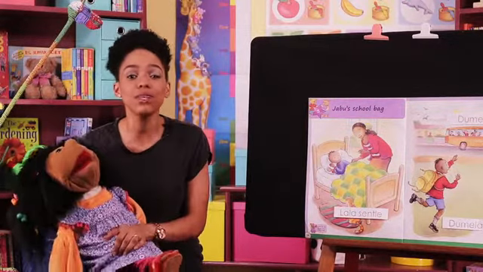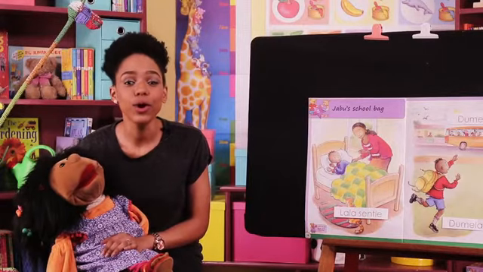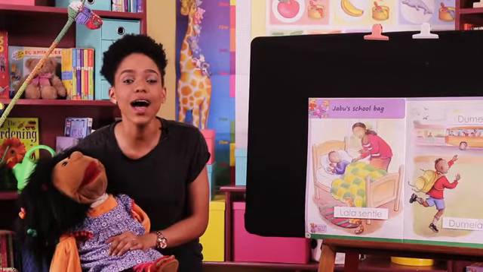Now, we will sing in SeTswana. Yanong, re tla opela ka SeTswana.